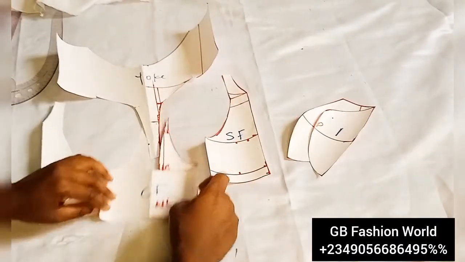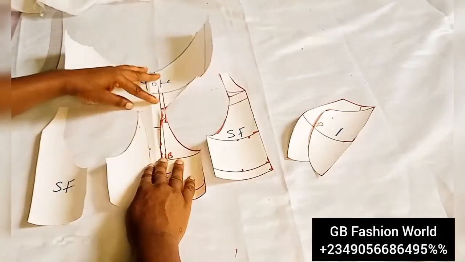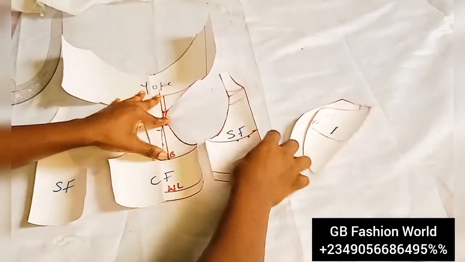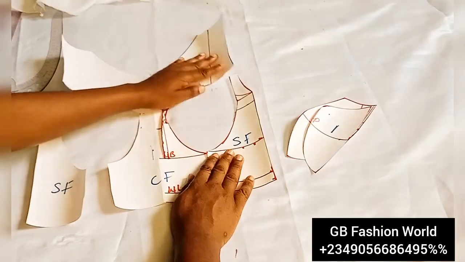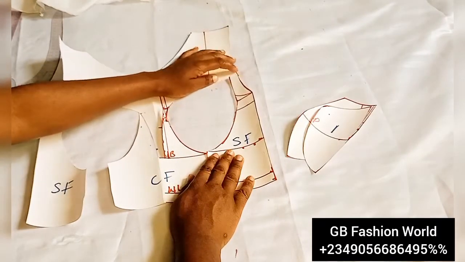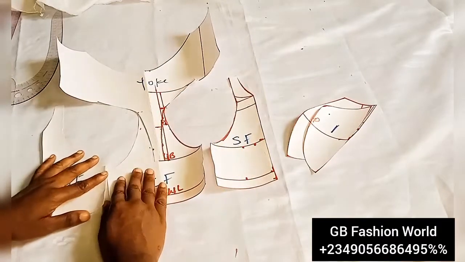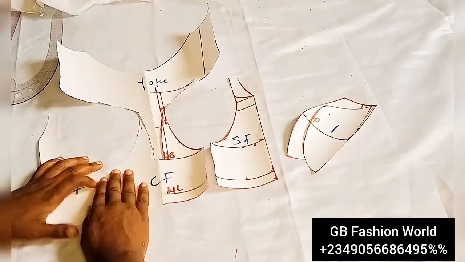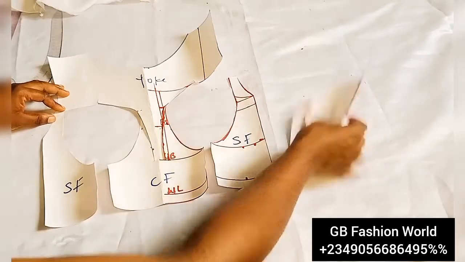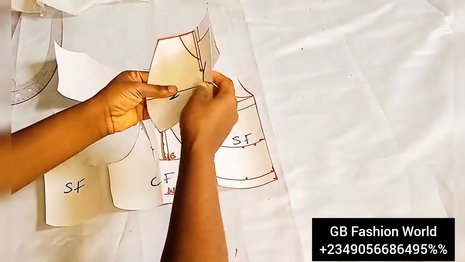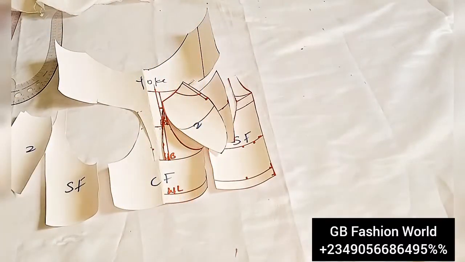So let me go over it again. You join these two like this, you join this and this together. You also join these two sides and join this, then sew your corset together.